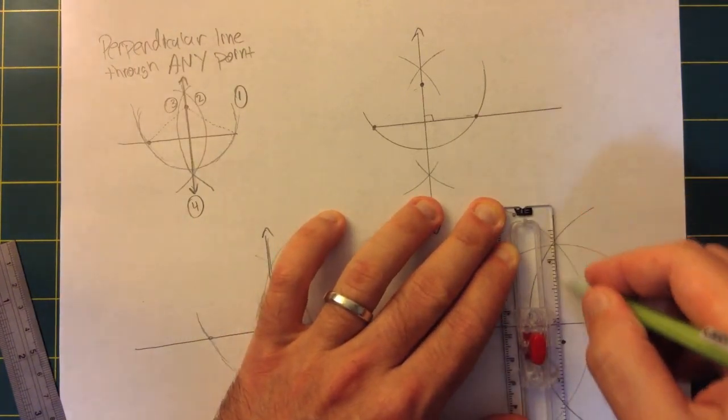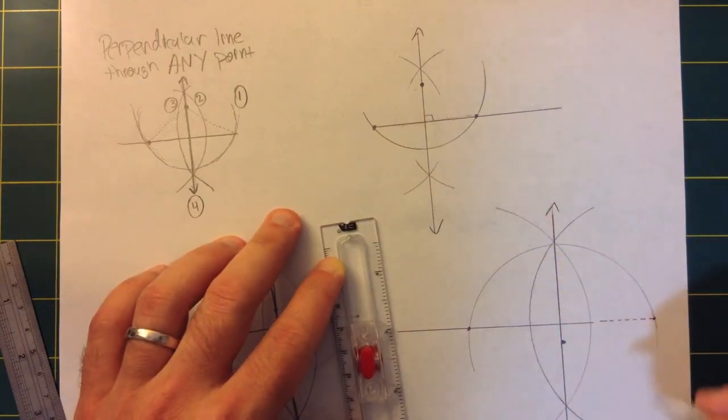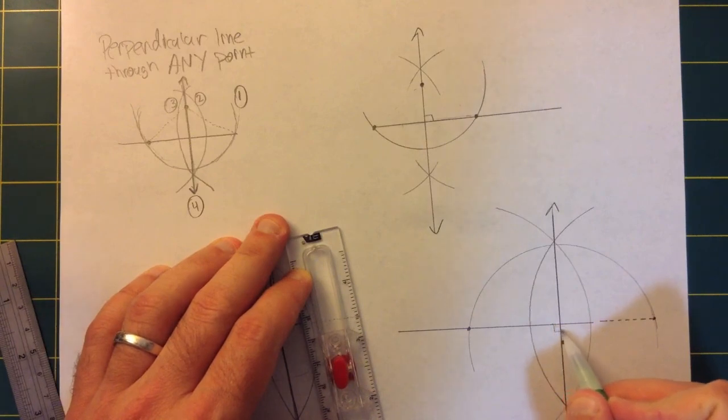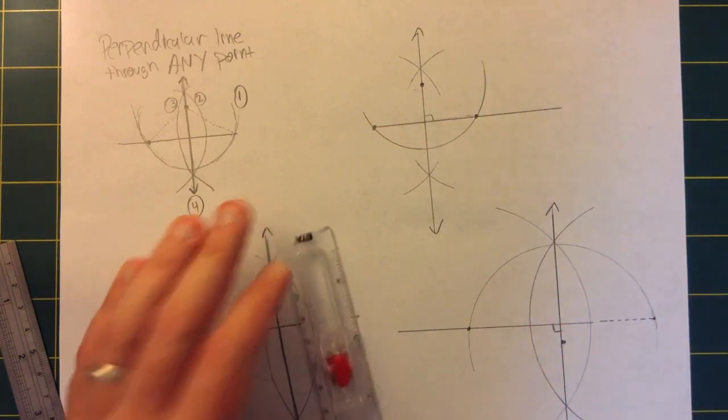Last step, put the line through the connection, and there we go. Perpendicular line, it is making a right angle. Here, it is passing through that point, and we did our construction.